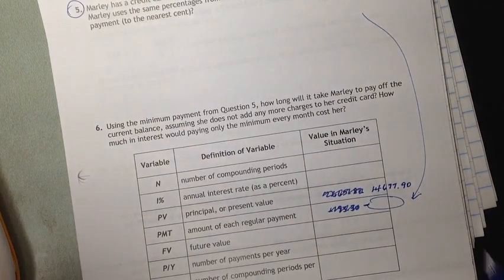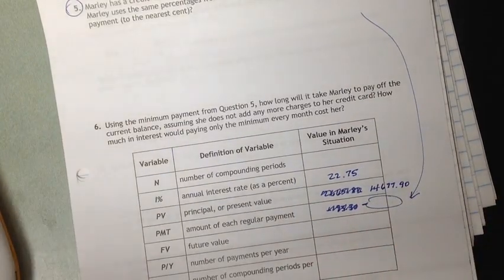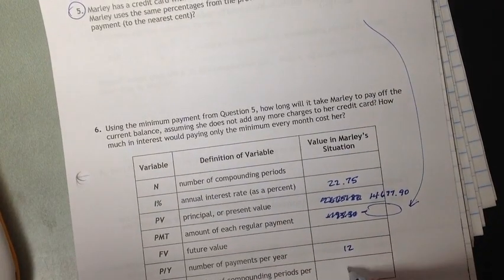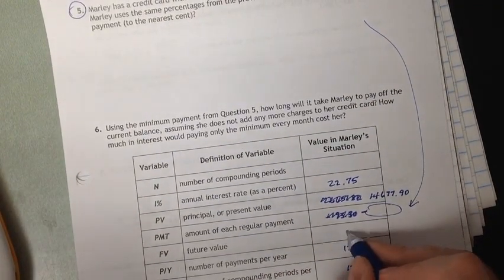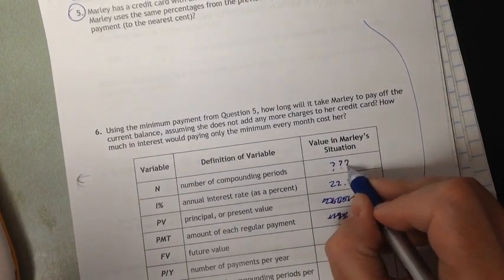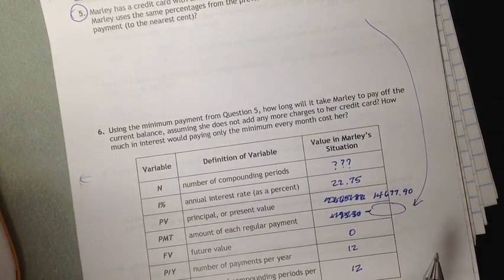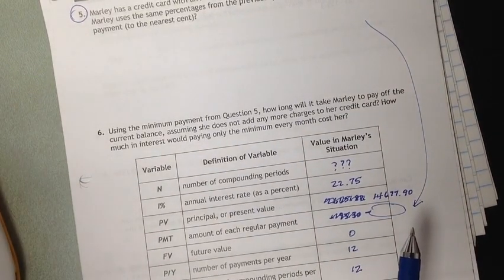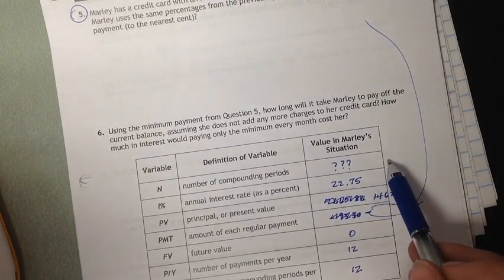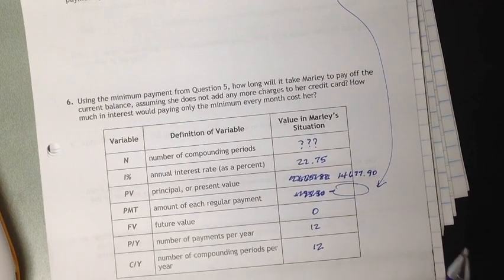The annual interest rate as a percent is 22.75. Okay, we're going to do this once a month, so this is 12. We want to pay off, so we want 0 here. And so we're looking for how many compounding periods. How long is it going to take? And so figure that out using your TVM calculator here.